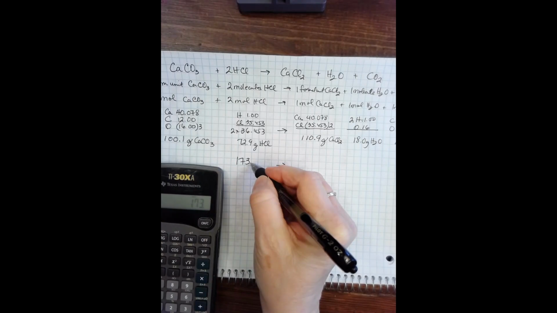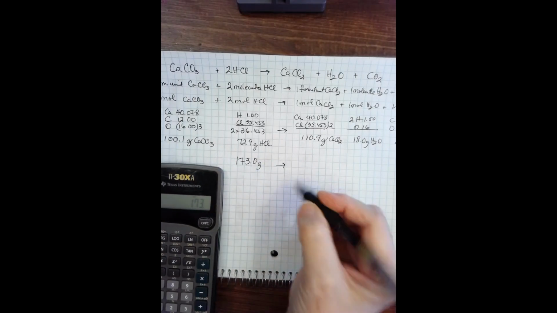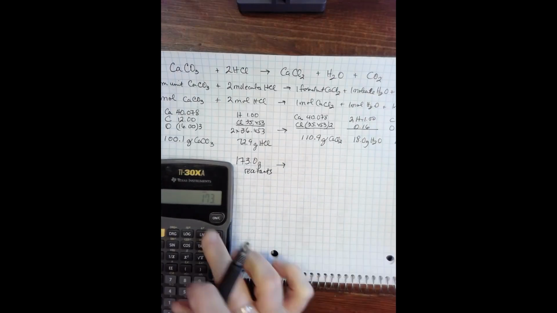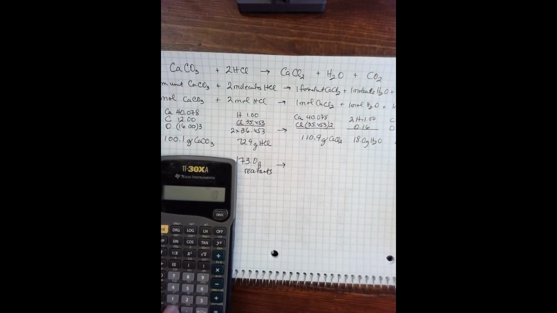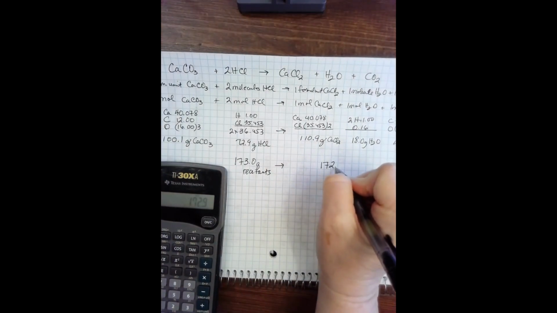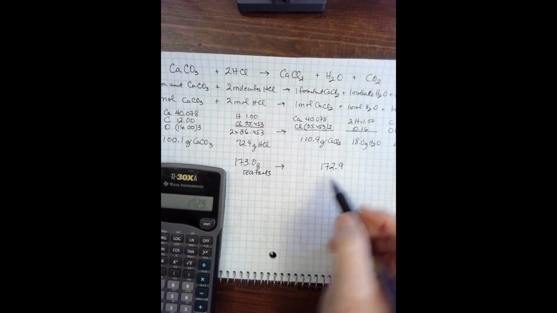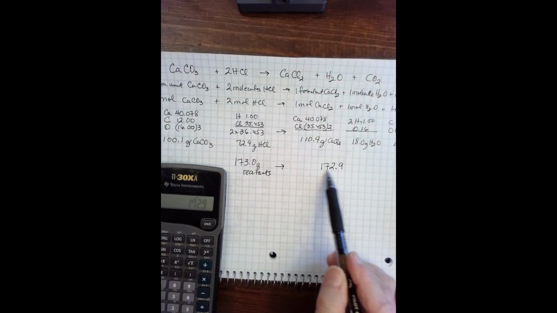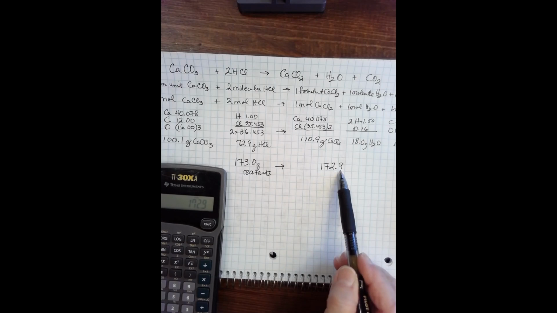We're to 1 decimal place, so I'm going to put a 0 there, grams, reactants, yields, and let's do the other side. 110.9 plus 18 plus 44 equals 172.9. And so you can see that in my sig figs here, I don't have exactly the same number.